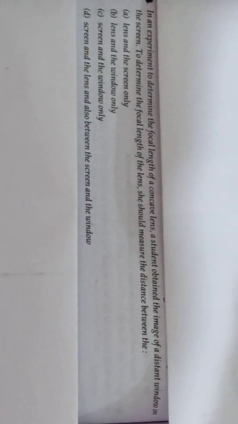Now the next MCQ is, just listen to the question carefully. In an experiment to determine the focal length of a concave lens, a student obtained the image of a distant window on the screen. To determine the focal length of the lens, she should measure the distance between the... Now there are 4 options given, but without looking at the options, we should first think, is it possible to get the image of a distant object on the screen in case of a concave lens? No. Because a concave lens is a diverging lens.